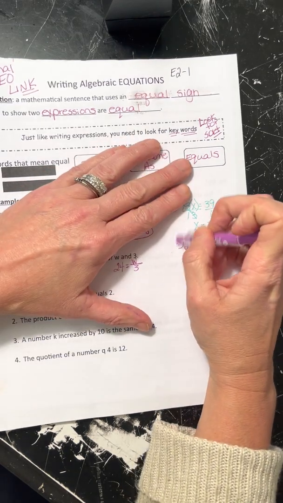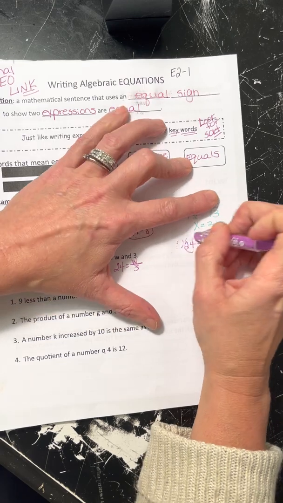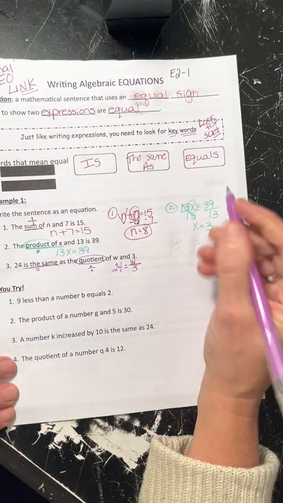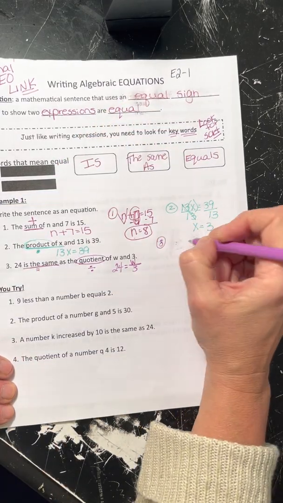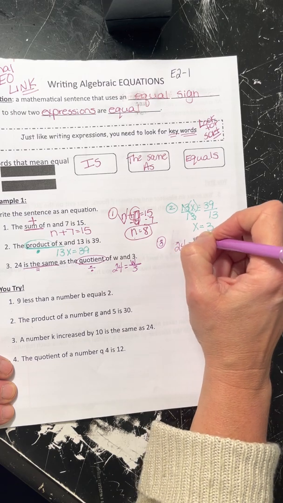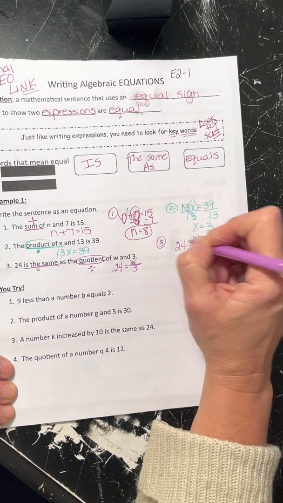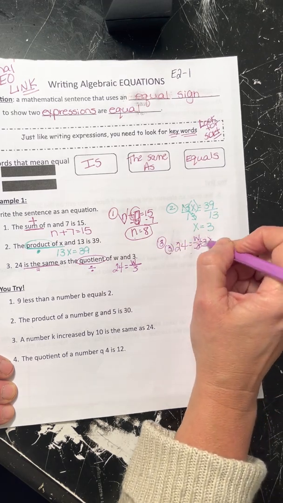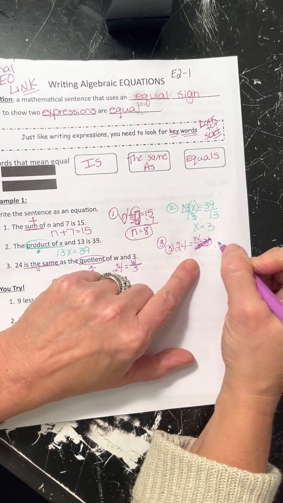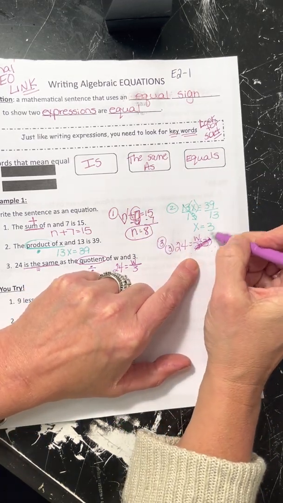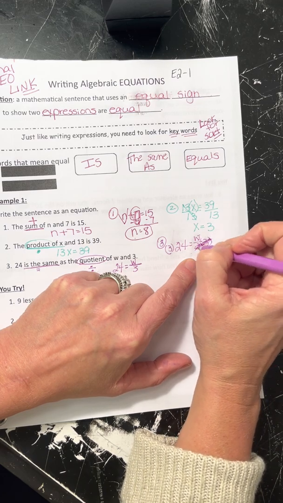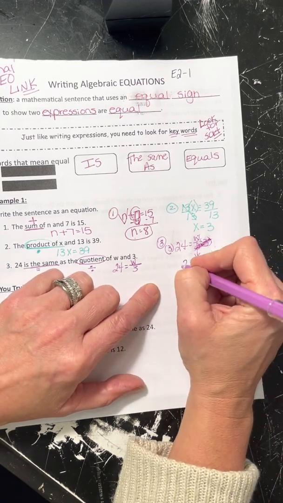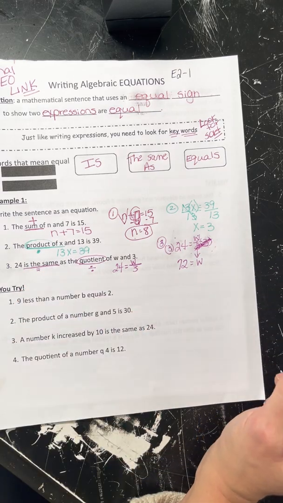Now, Miss Walker doesn't like it written this way. So I'm going to erase this and try it again and write it the way Miss Walker likes to write it, just because I want to honor her. So 24 is equal to w divided by 3. So we're going to multiply both sides by 3. The multiplicative inverse makes that a 1. I'm not going to go through the whole process of how it happens, but the multiplicative inverse makes that a 1. So this w just comes down here, and then we multiply 3 times 24, and we get 72.